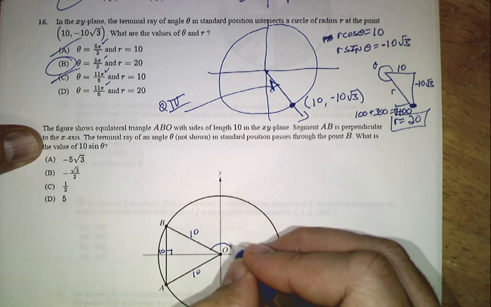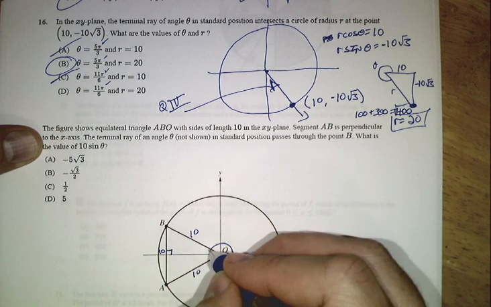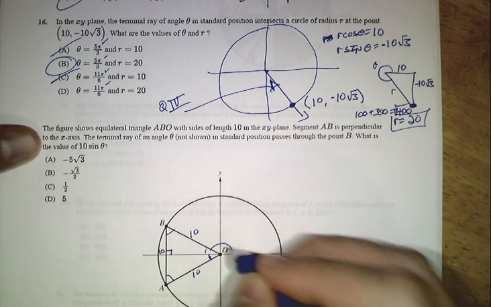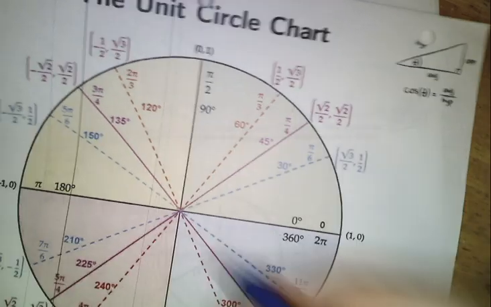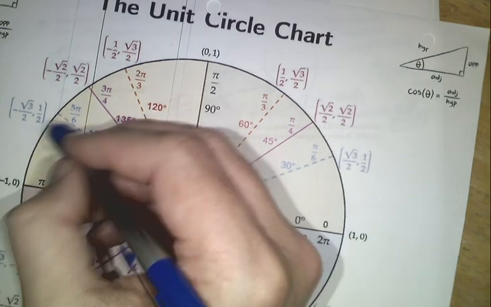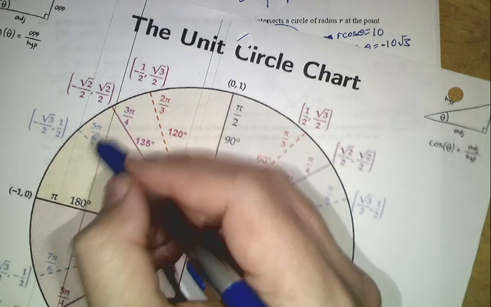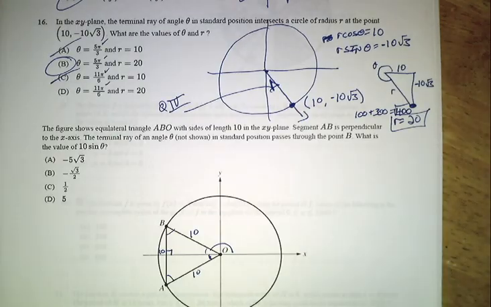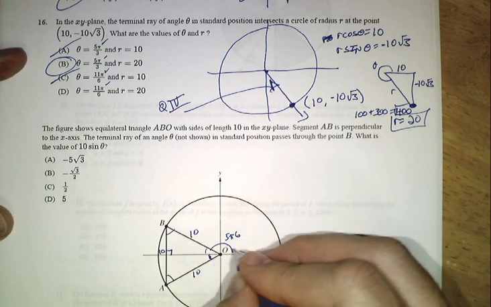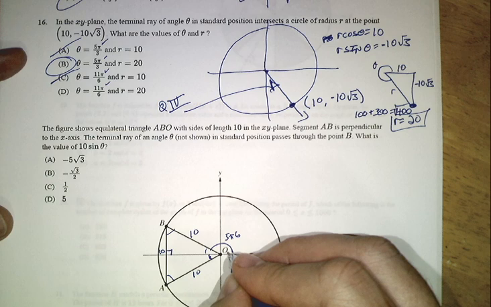I know this angle here is 60, so this is 60, this is 60, this is 30, this is 30. If we look at this triangle, these blue lines connect these points here. So it's either 5 pi over 6 or 7 pi over 6. This is 5 pi over 6, but the slightly bigger one right here is 7 pi over 6.